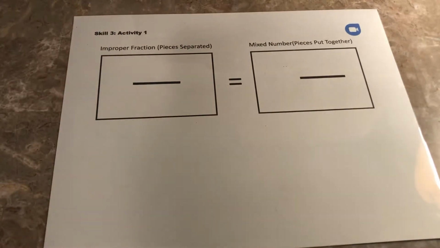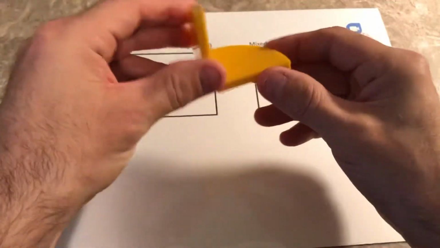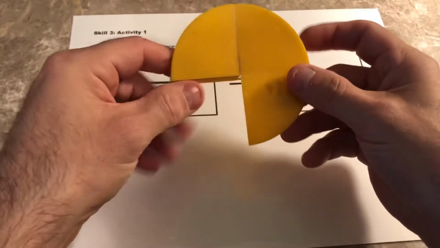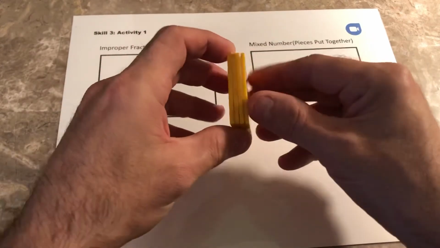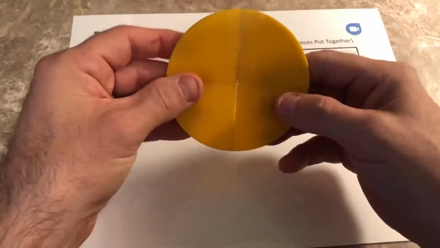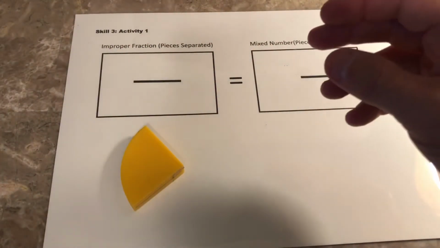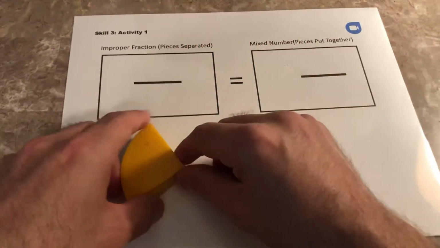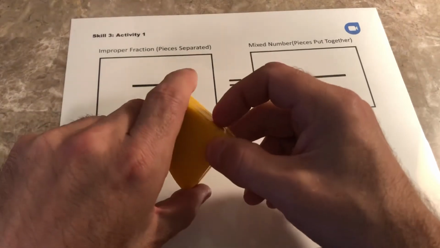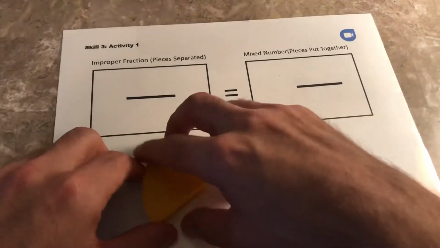All right, also too, if you have models that look like this, this is a really useful thing that you can do. What these are, if you just tape these together, you can make it like this, okay? So you can talk about it like, okay, I have 4/4, I have a whole. I can fold it like this, and I still have a whole. So over here I have 6/4 or 6 1/4.